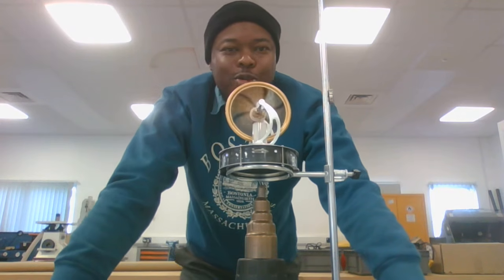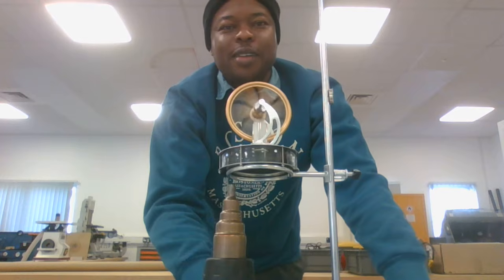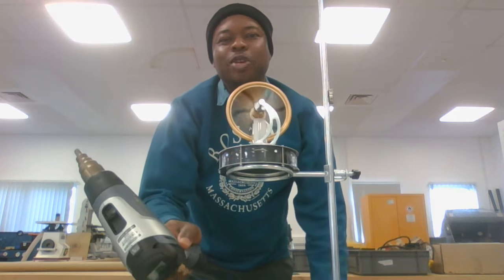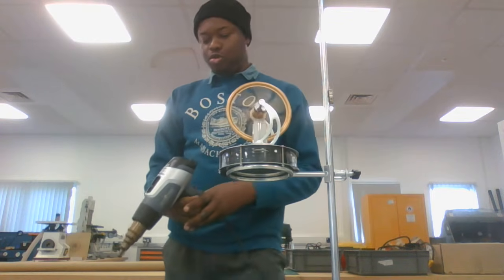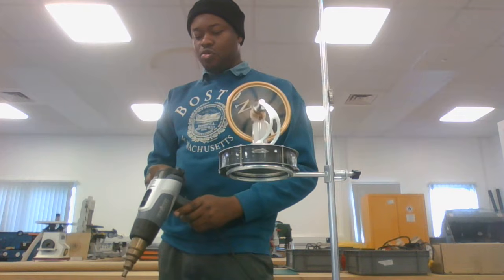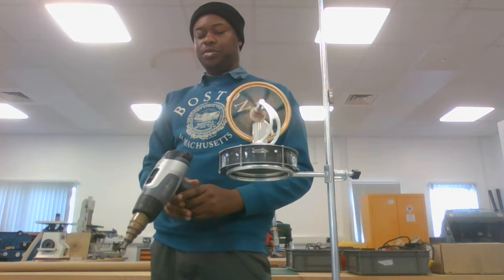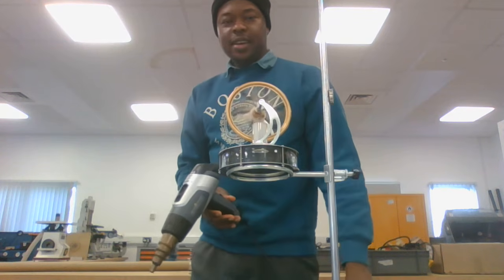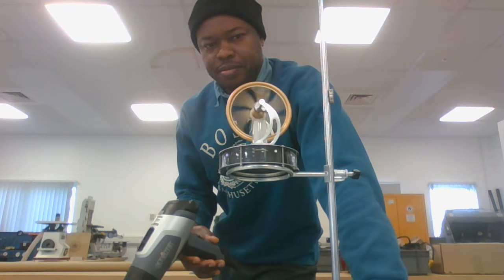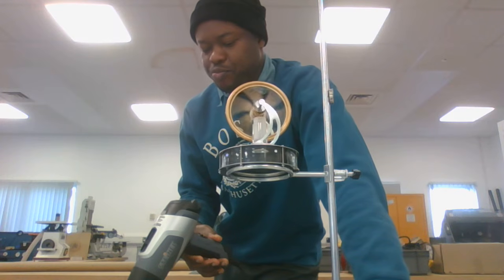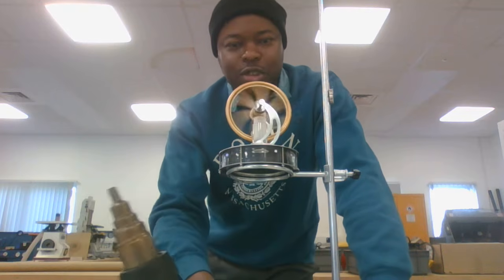So the next thing we're going to do is to increase the temperature of the hot reservoir. So currently it's at 100 degrees Celsius. So I'll set it to 130 degrees Celsius. I've set it to 130 degrees Celsius. And let's see what happens to the speed of the wheel.